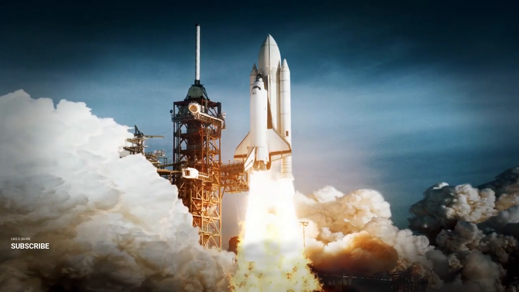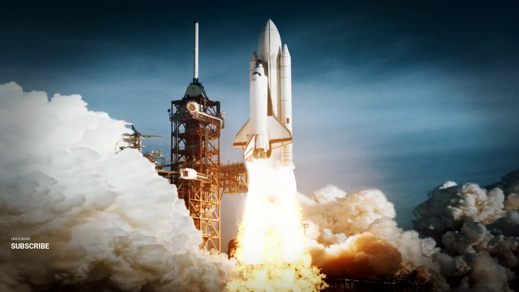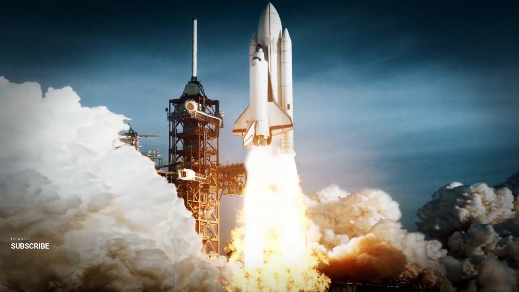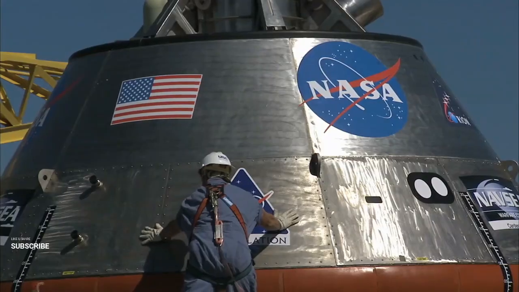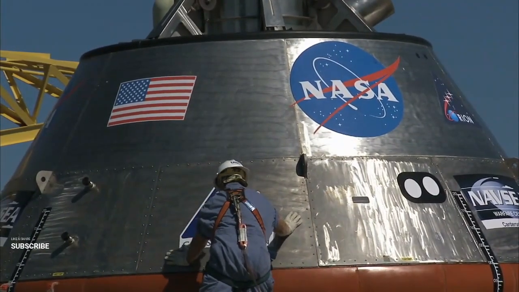The effects of time dilation have been measured with extraordinary precision using atomic clocks. For example, a clock at the top of a skyscraper runs slightly faster than one at ground level because it's farther from Earth's center and less affected by its gravitational pull.